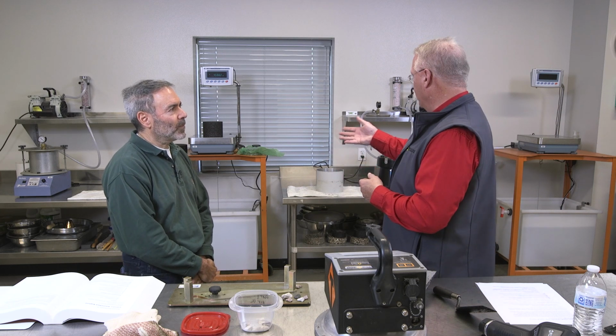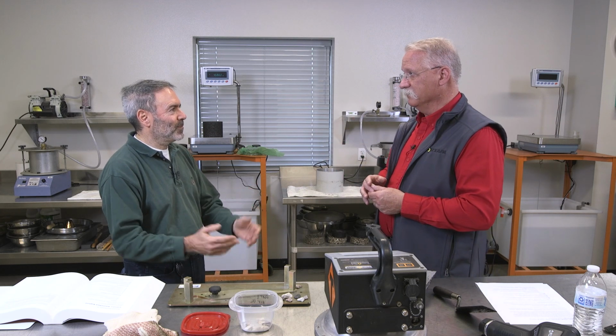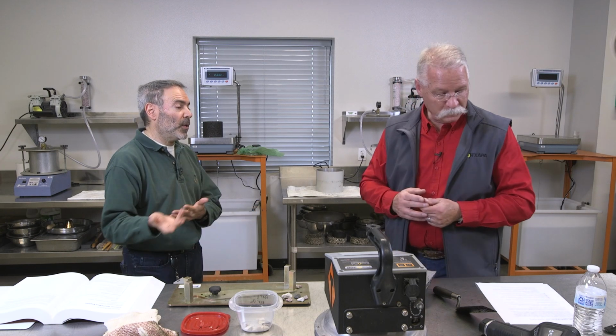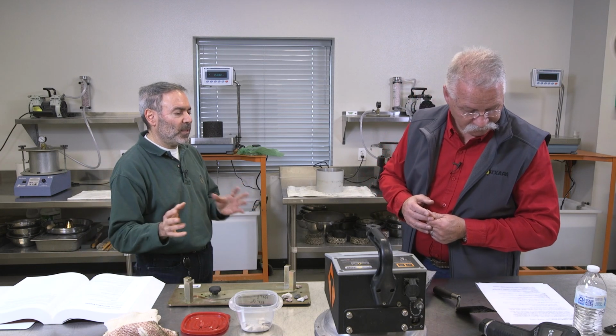Now we're talking about the production, some of the tests that are run in this laboratory here. You get into production, and then you get into placement. So you have 3 phases that you're testing.